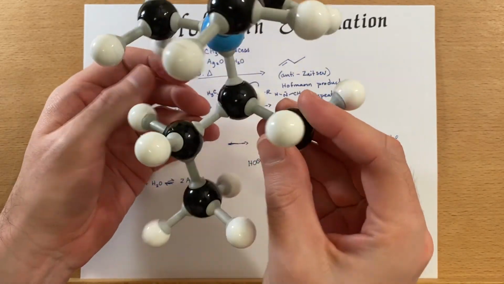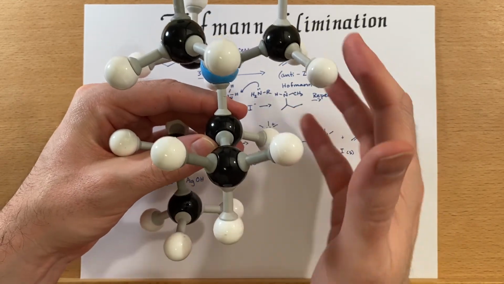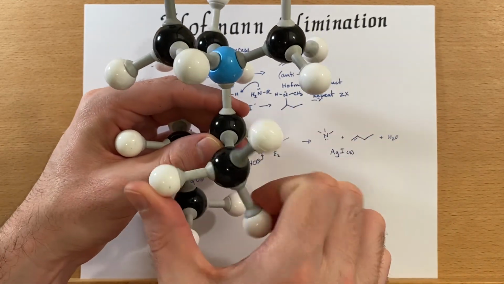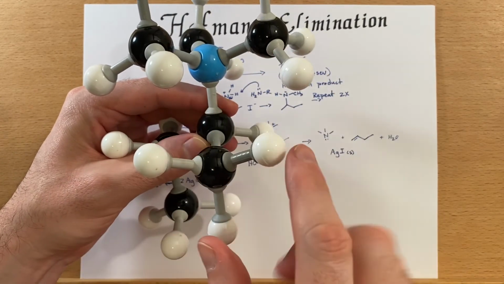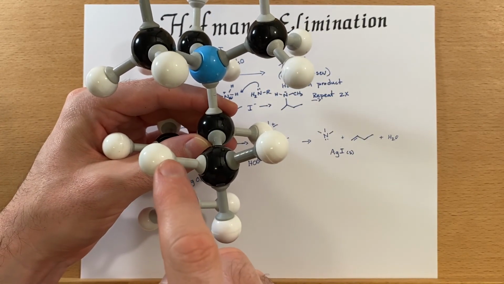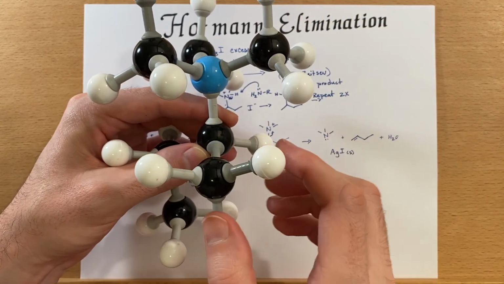Now, over here, where we have hydrogens all the way around, any one of these hydrogens could be eliminated, and you'll notice that we have less steric bulk here interacting with our product.